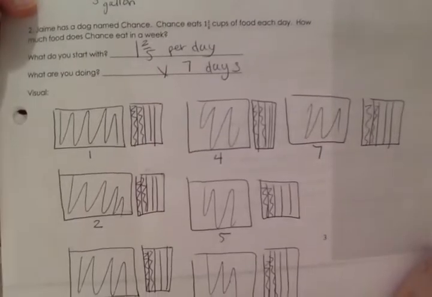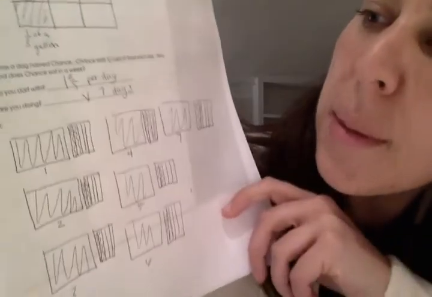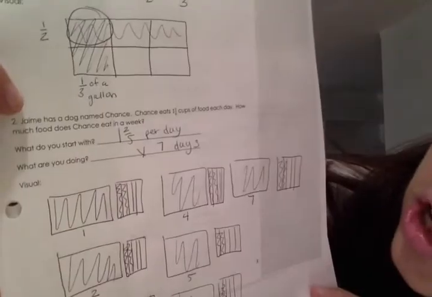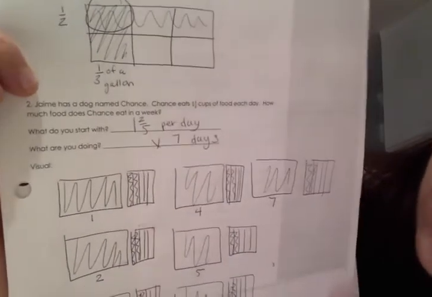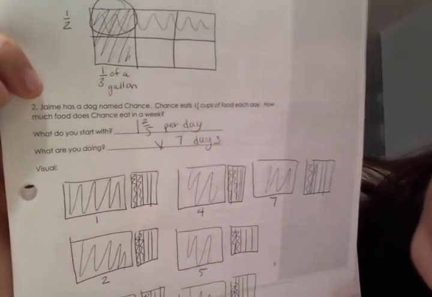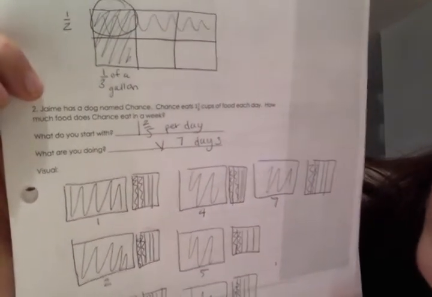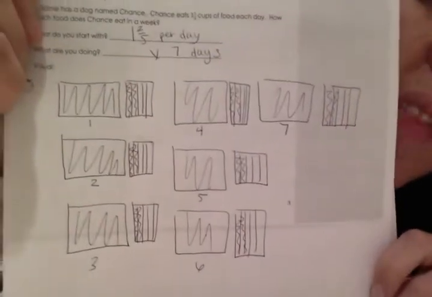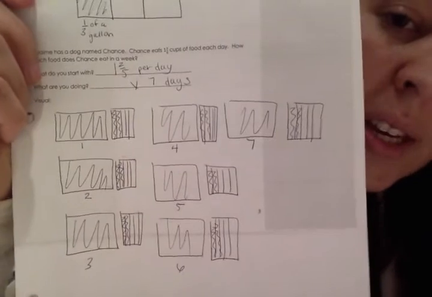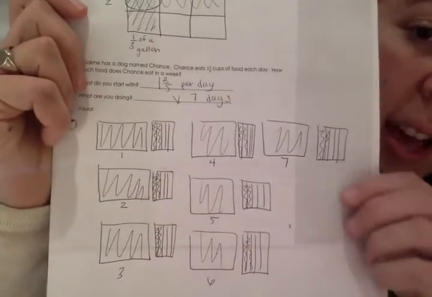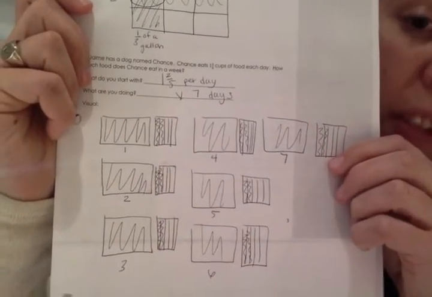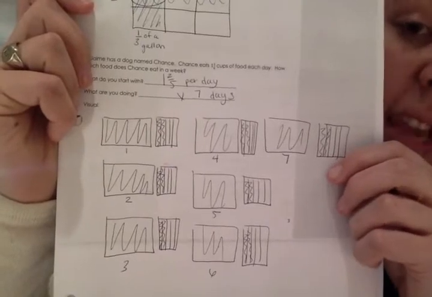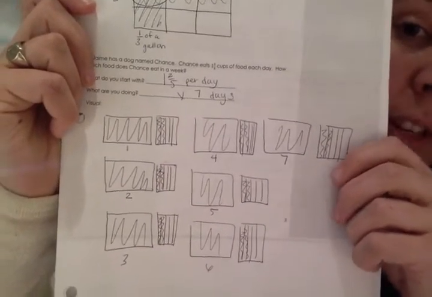In this example, Jamie has a dog named Chance. Chance eats 1 2/5 cups of food each day. How much food does Chance eat in a week? In this case, we have repeated addition happening because we have a dog eating the same amount of food every day for 7 days.